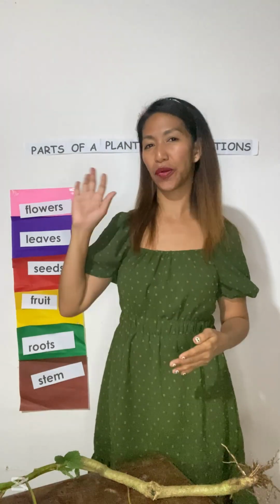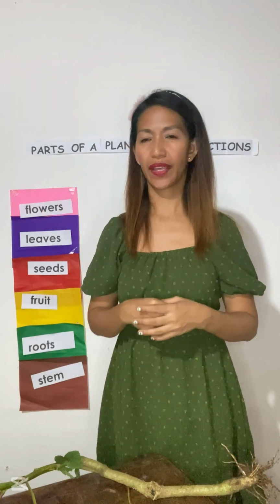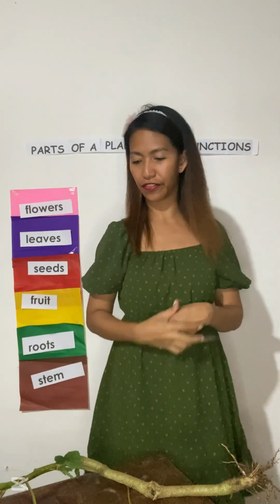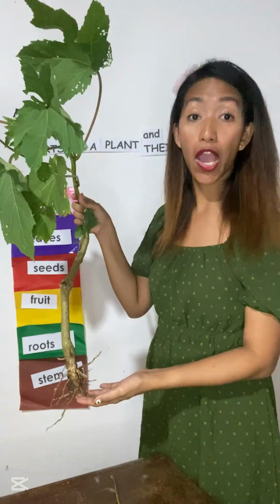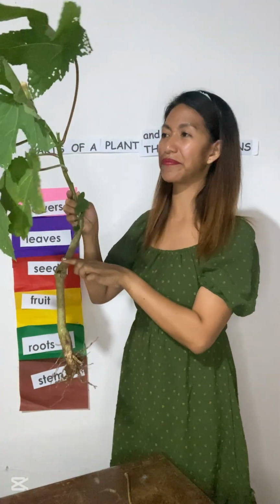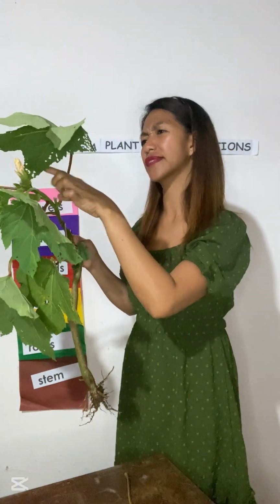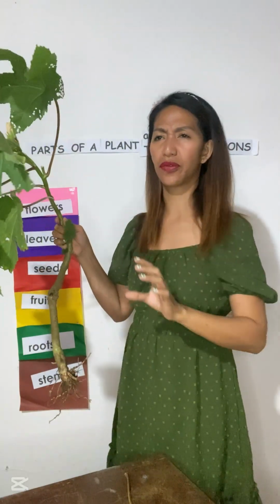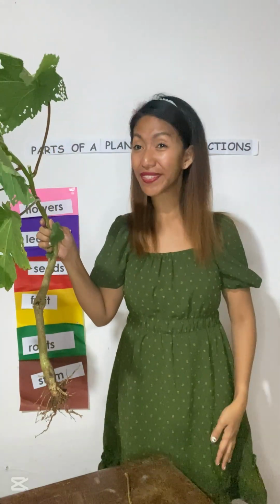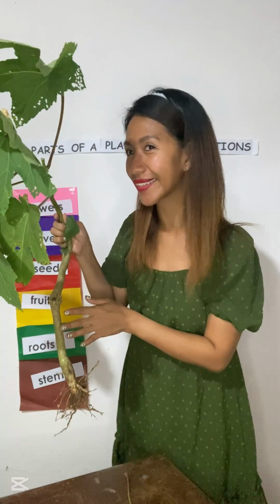Wonderful. So, who knows the function of roots, stem, the fruit, flower, leaves? Do you know their functions or their work?